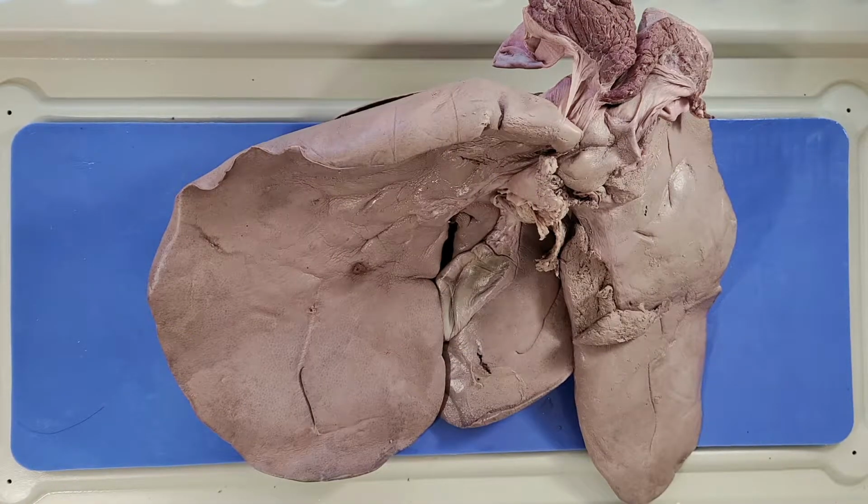Today we'll be taking a look at the anatomy of the liver. The liver is your largest internal organ. It sits under the diaphragm and on top of the stomach, right kidney, and intestines. So this right here is a pig liver, and it has a few differences from a human liver we'll discuss later. It's also slightly bigger than the human liver.